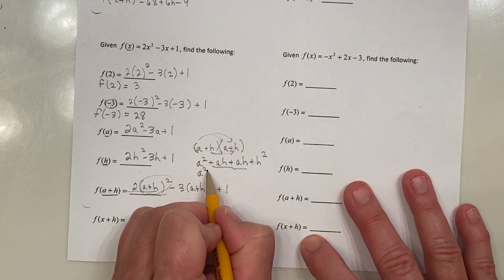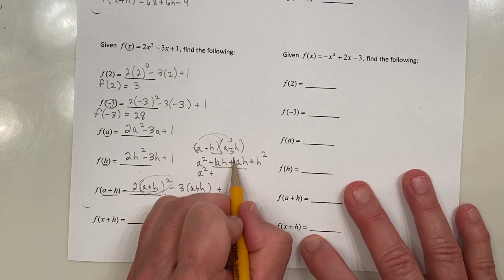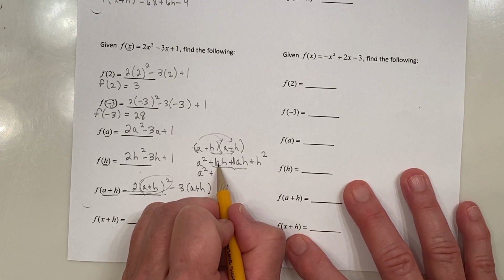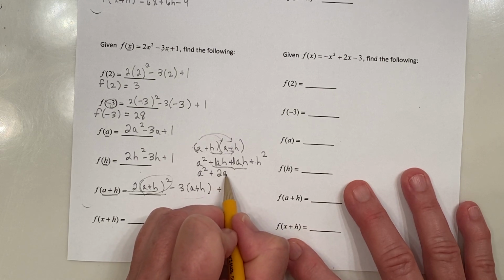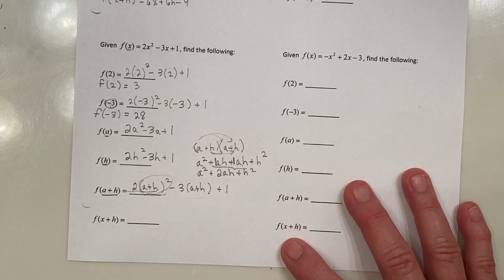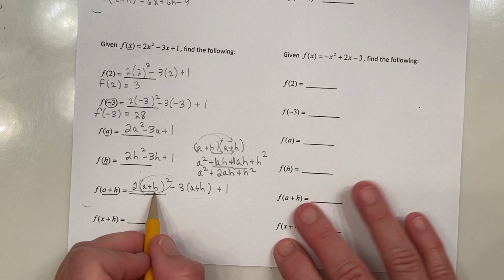We've got a squared plus, not only do we have one ah, but we have another, that coefficient in front could be a 1. We have one ah term plus another one, so that makes 2ah terms plus h squared. So all I've done so far is FOIL.